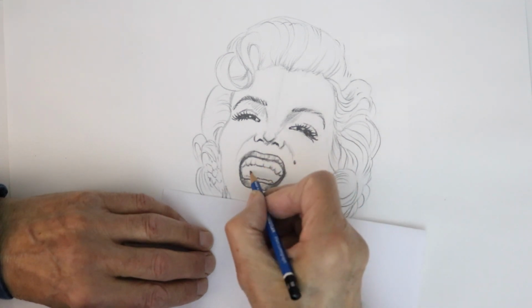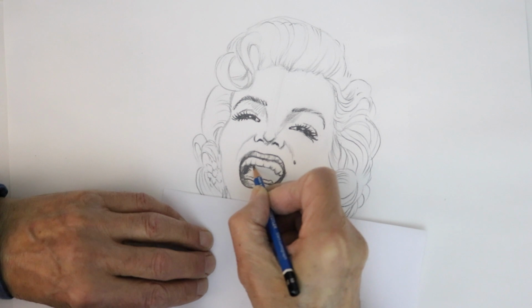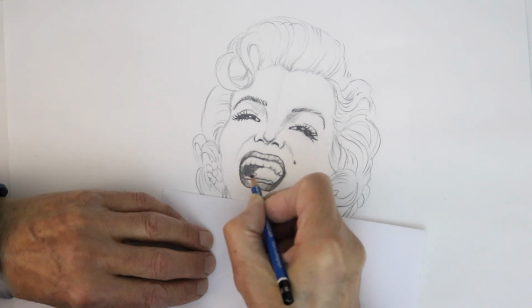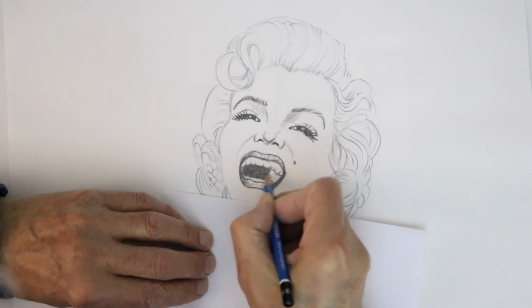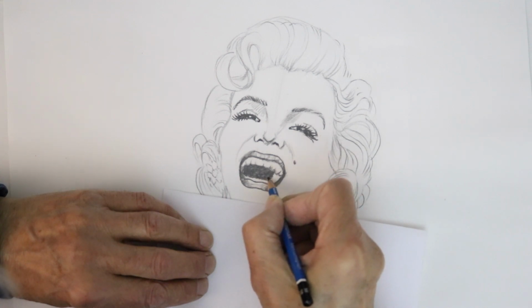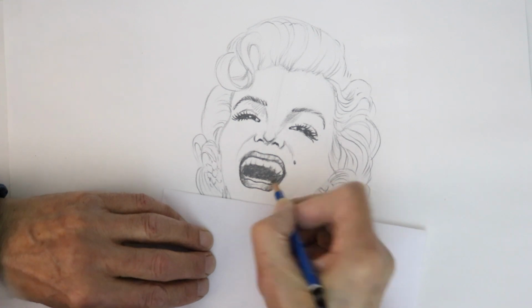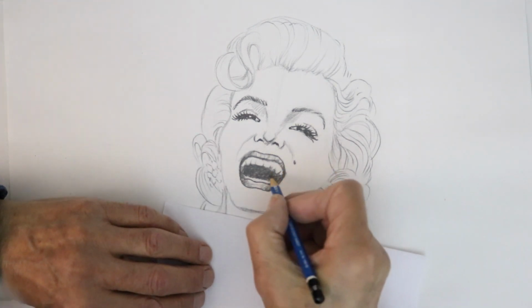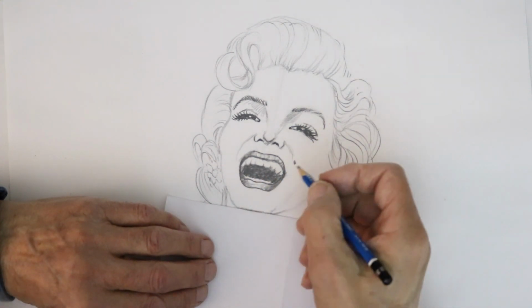And of course you can shade in the centre part here, make that nice and black up to the line of her lips there. Okay, just across there like that. I'm using a circular motion but putting a bit of weight on my pencil. And got that nice glamorous smile that she had.